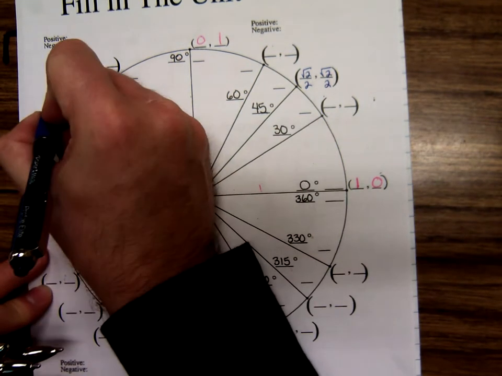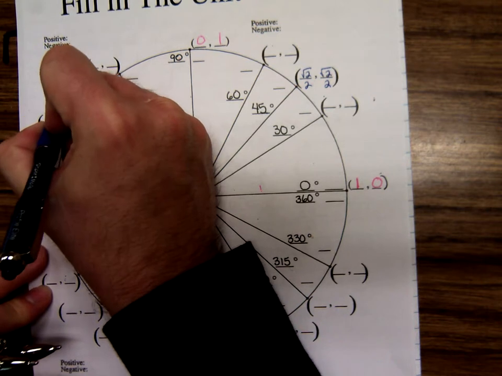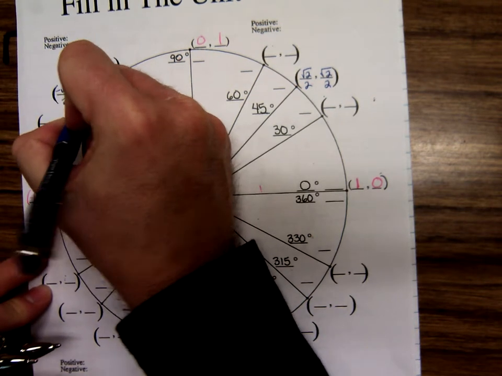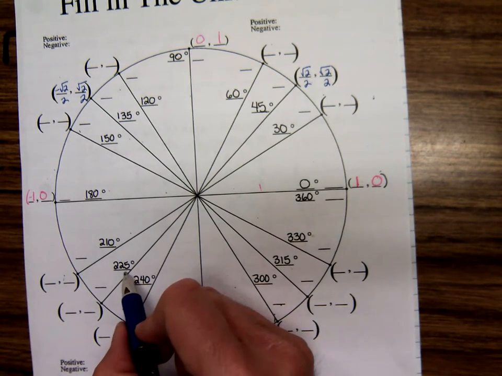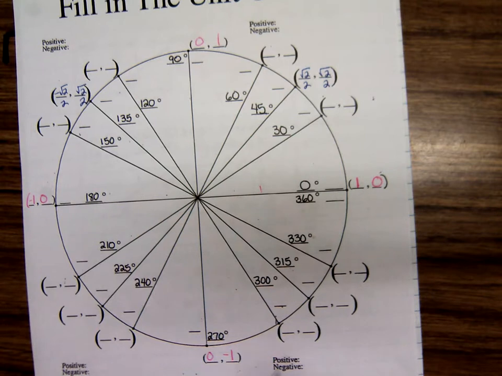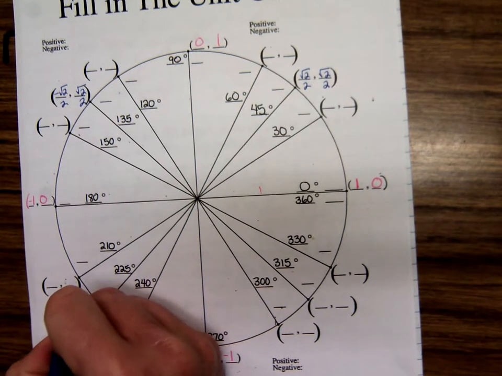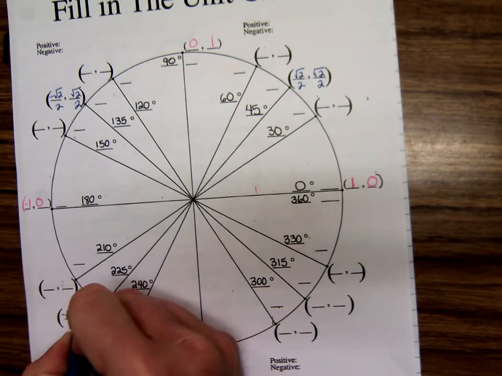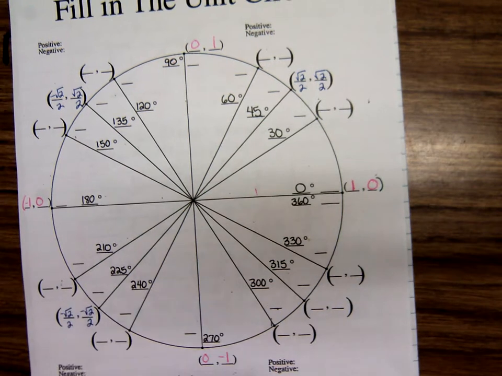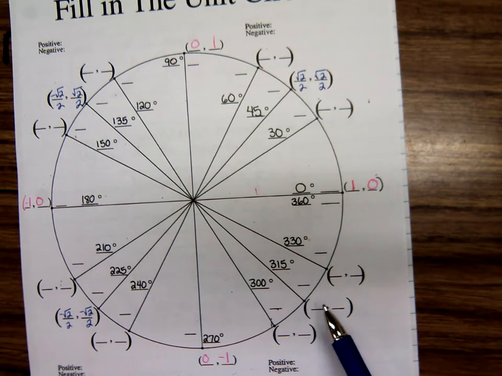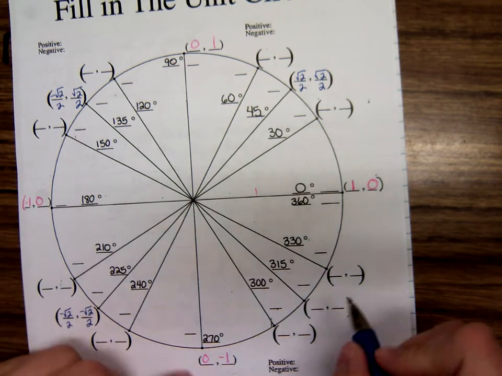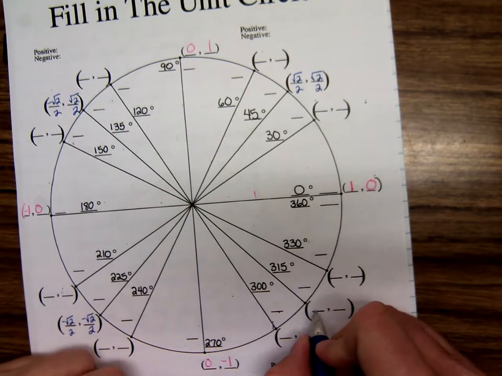So this would be negative square root of 2 over 2, comma positive square root of 2 over 2. At 225 degrees, you're in the third quadrant. Both of these are negative. And finally, at 315 degrees, x is positive, y is negative.